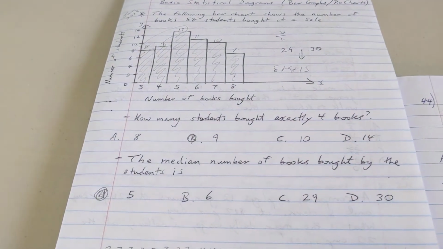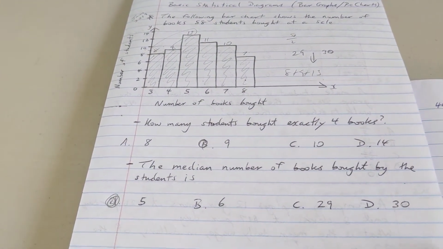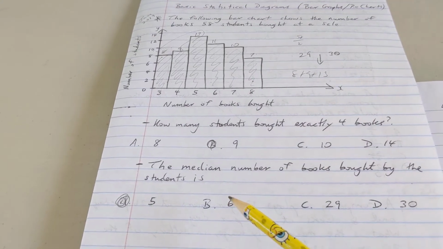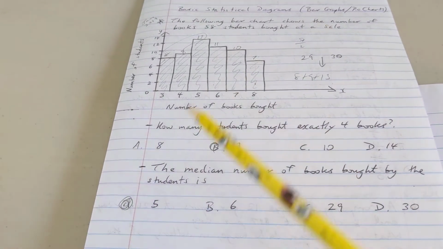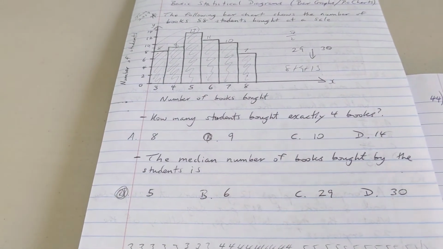You get this more in the structured paper very infrequently. So this is the only one like this right now. If you could remember the answer is 5, you won't have to go through all of this working. So hopefully you can remember that.